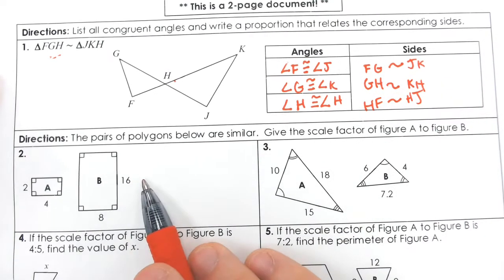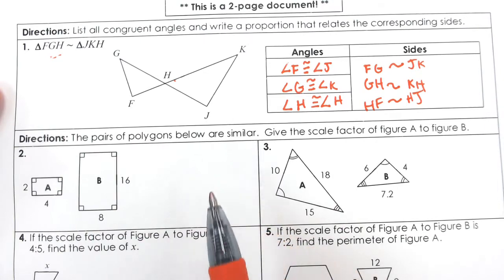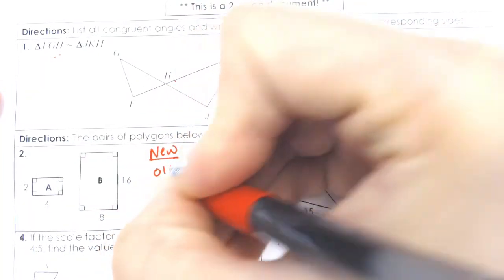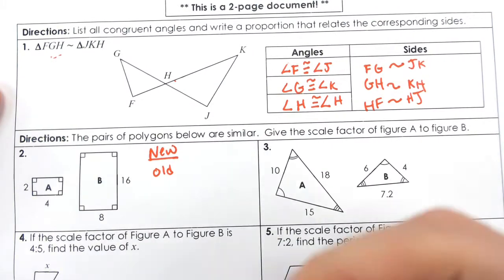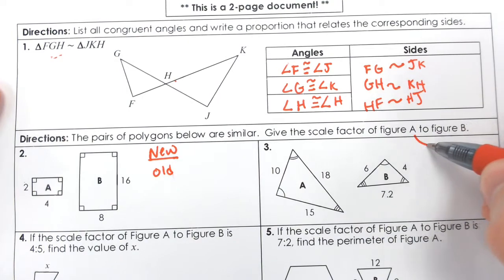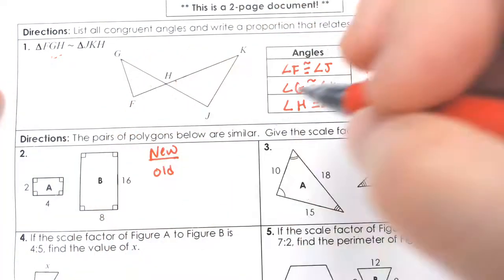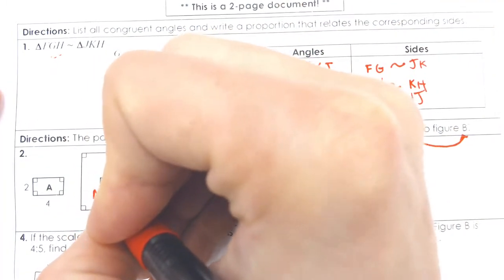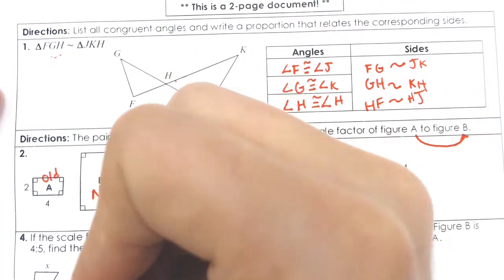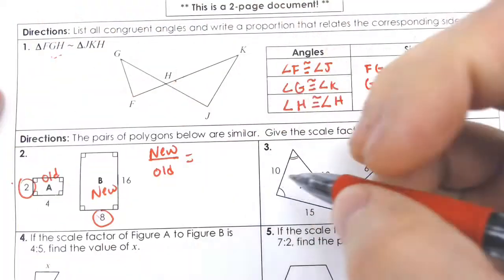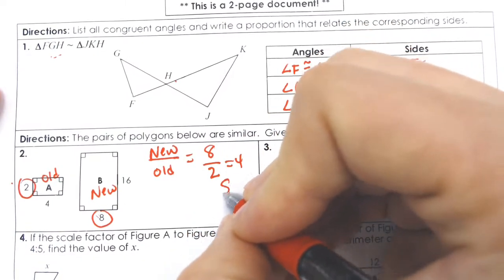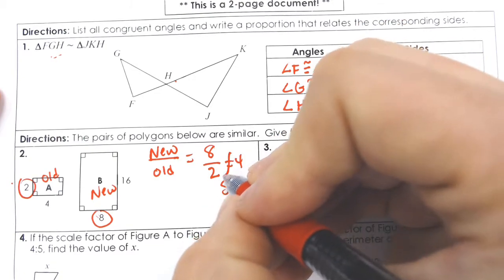As a quick review, how do we find the scale factor? Well, you always find the scale factor by taking the new shape and dividing by the old shape. So in this case, we're going from A to B, so that means B is the new shape, and A is the old shape. So I'm going to take the 8 and divide by the 2, because those are the sides that relate to each other, which means 4 is our scale factor.